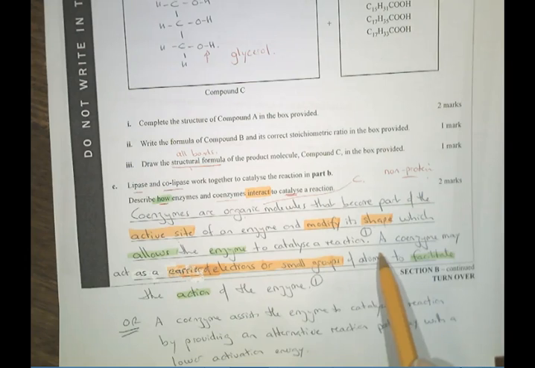And then you needed something extra, and they accepted 2 different answers. A coenzyme may act as a carrier of electrons or small groups of atoms. So it can carry electrons to or away from enzymes or add atoms or groups of atoms. And because it does that, it facilitates the enzyme's action.